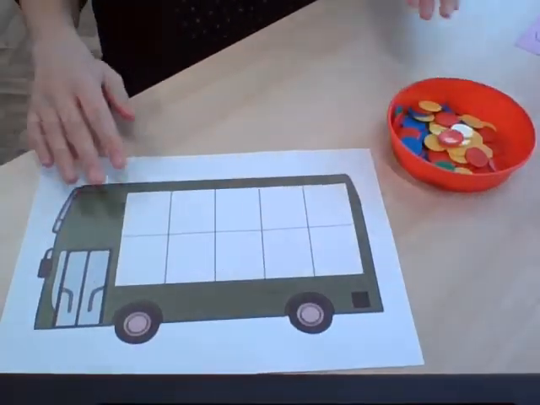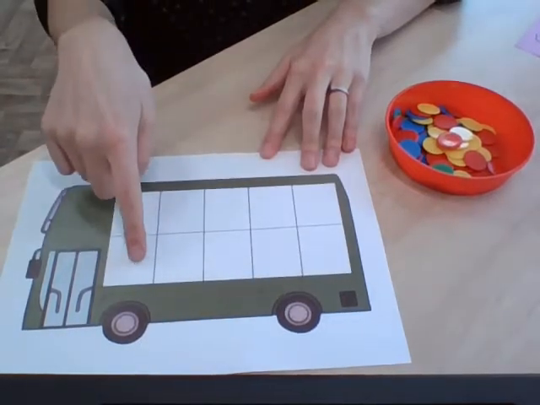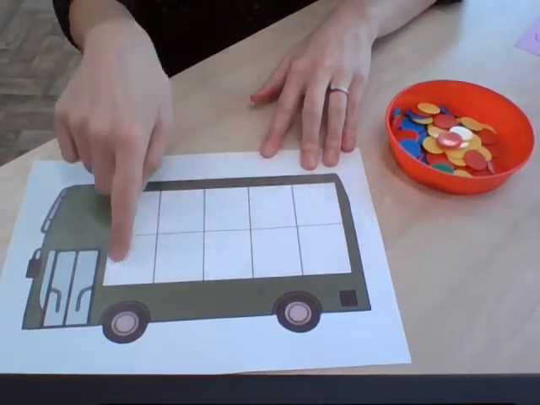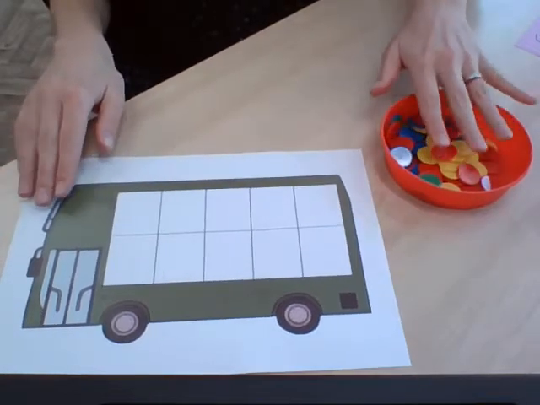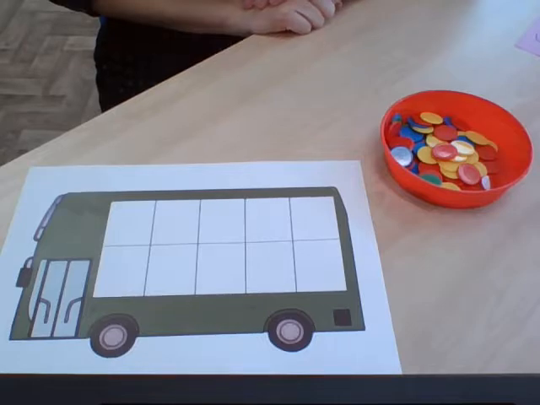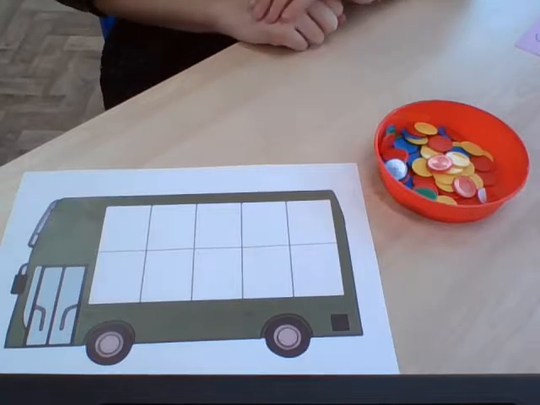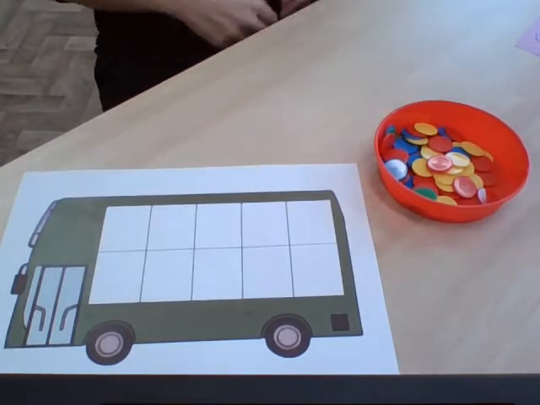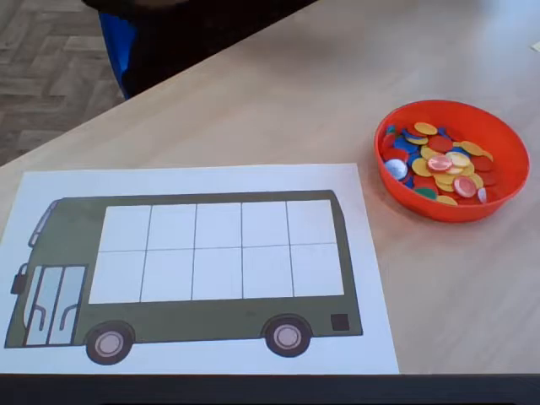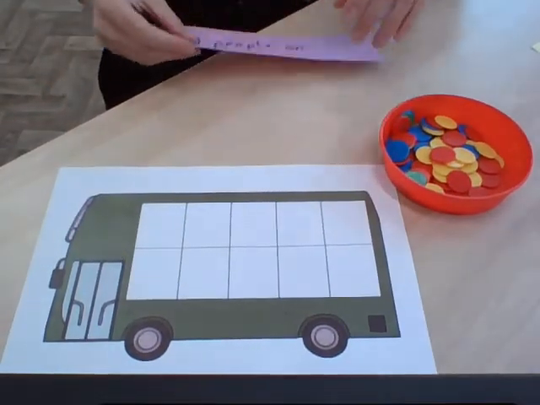Okay, there we go. So I've got my bus here, and I've got my tens frame in the middle of it, and that's where I'm going to do my working out. I've got my problems I'm going to use today. Okay then, so we are solving problems by taking away or subtracting, if you want to use that special word. But let's have a look at one of our problems. So here's the first part of our problem, and I'm going to talk you through what you need to do.